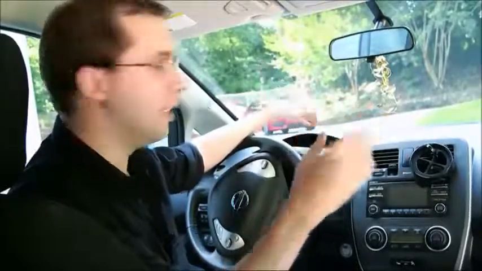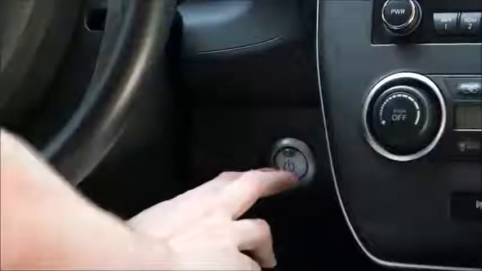Now, other times we might violate this principle because of some other benefits we hope to gain, but generally speaking, when all else is equal, we want to stay consistent with the way users expect our systems to work. So we know where the ignition button is. Let's press it.